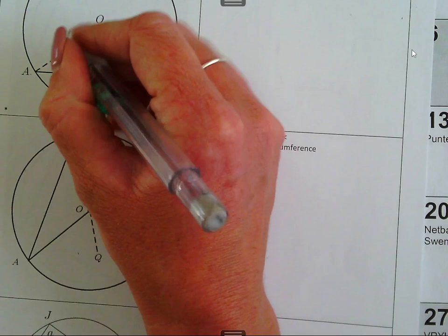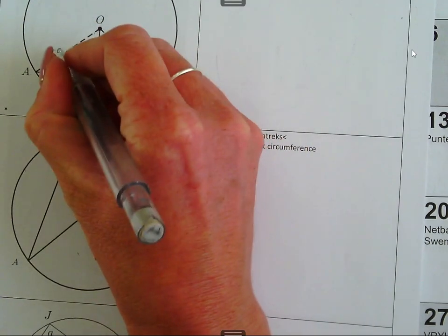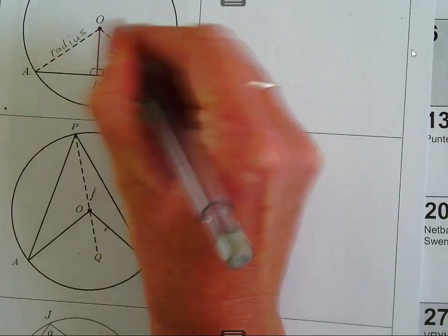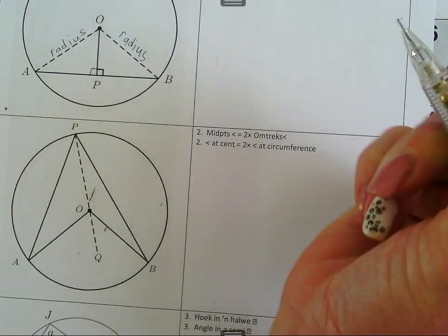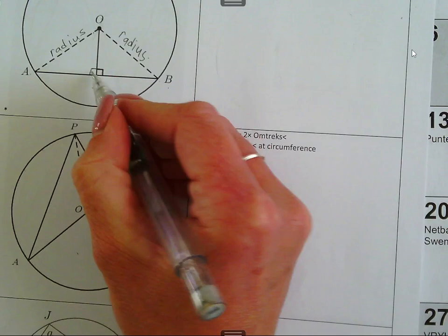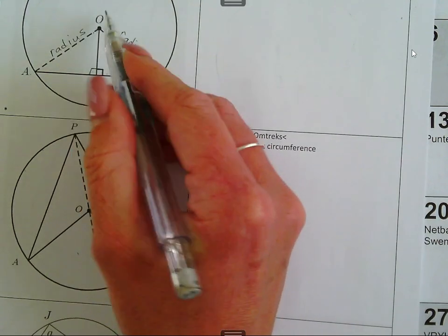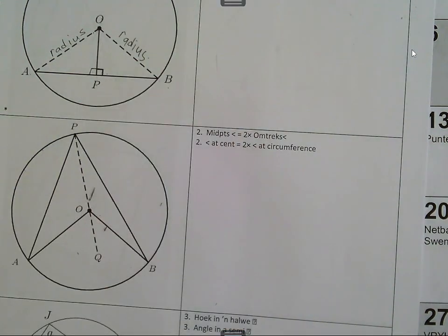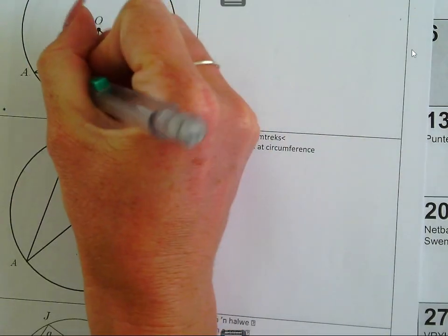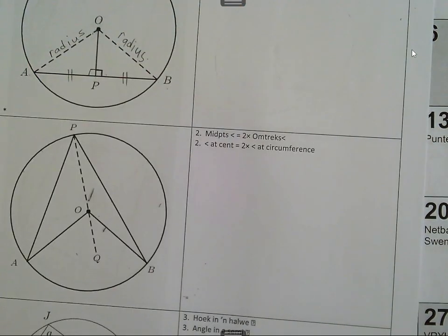The reason why they are equal to each other is because they're radii. That's a radius, that's a radius. And you remember, all radii are equal. So because of the 90-degree angle in both triangles, common side and then a side equal because of the radius, I know that those two triangles are congruent. That means they are exactly the same. And that brings me to the conclusion that this side is equal to that side.